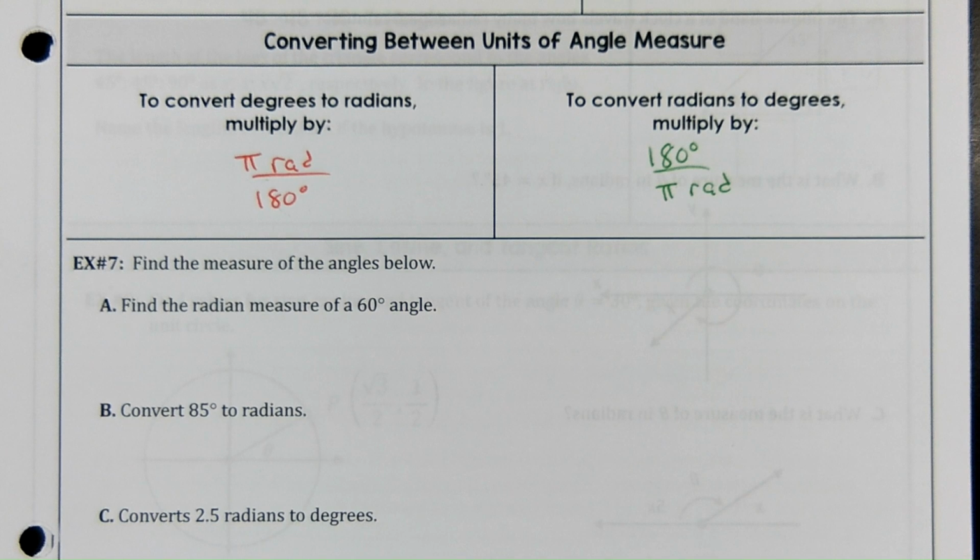I don't know about you guys, but I'm pretty darn lazy. When I can write less, I will. When I can say less, I will. Because radians are a natural part of circles, they're considered the default measurement style.